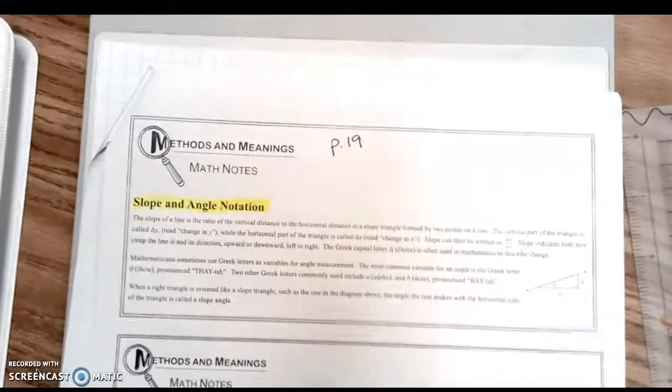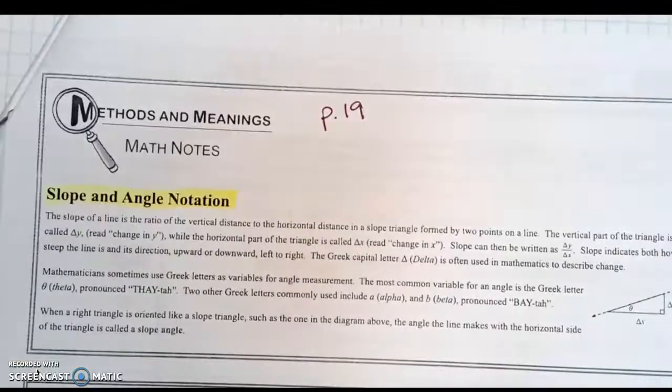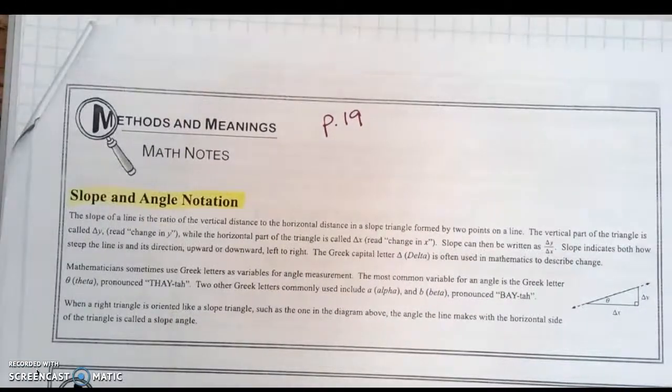Let me zoom in just a tad. Page 19 is our math notes, and it's titled Slope and Angle Notation. If you have a highlighter, you can highlight that. If not, go ahead and just circle it. The slope of a line is the ratio of the vertical distance to the horizontal distance in a slope triangle formed by 2 points on a line.